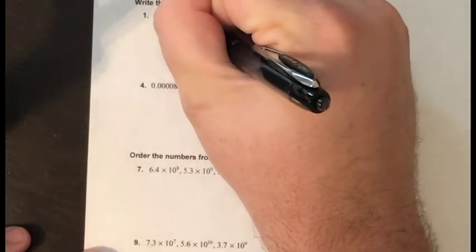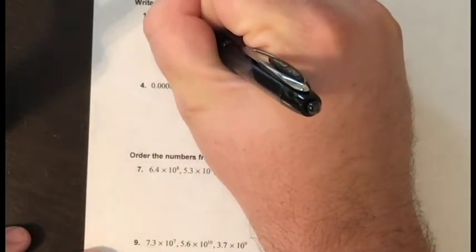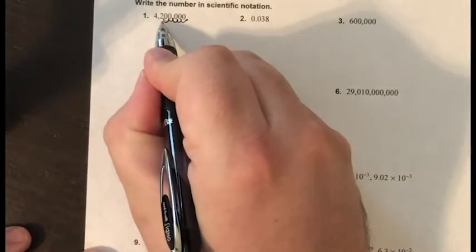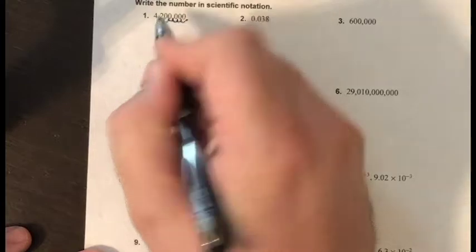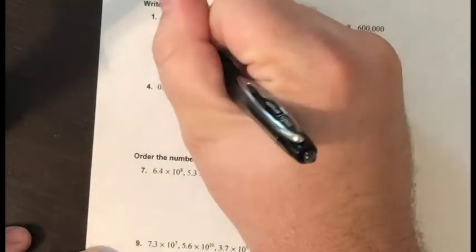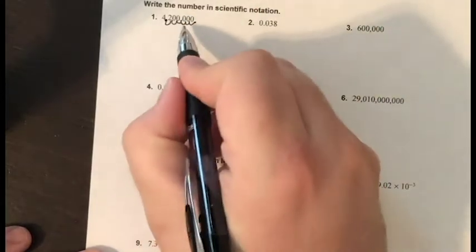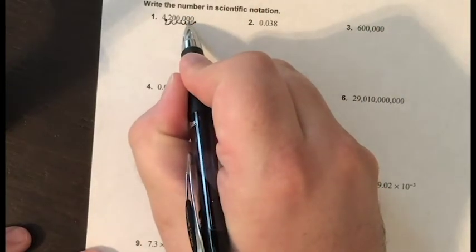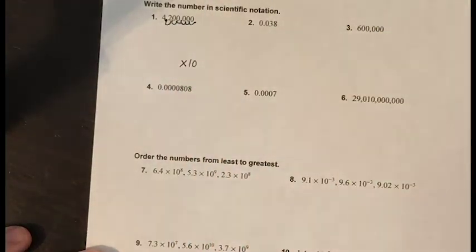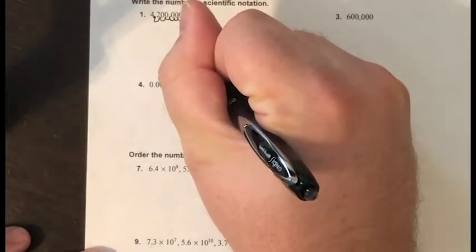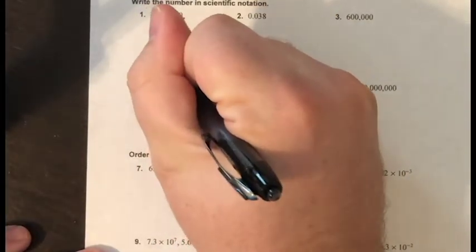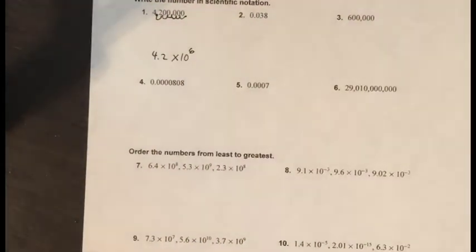So I'm going to go 1, 2, 3, 4, 5. And notice this, if I had stopped here, my factor would be 42, but I need to go one more time to make it 4.2. So I've moved it here. That was 1, 2, 3, 4, 5, 6 jumps. So that means that my exponent is going to be a positive 6, and my factor is 4.2. All right?